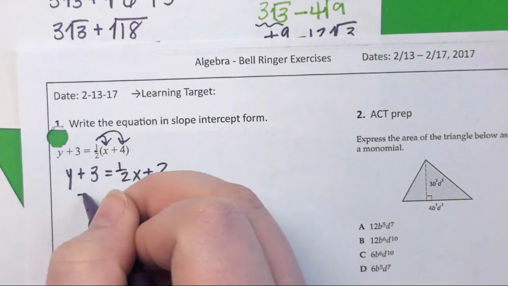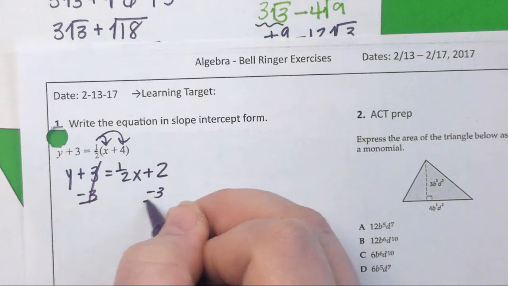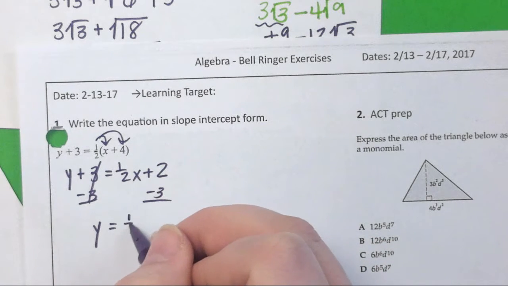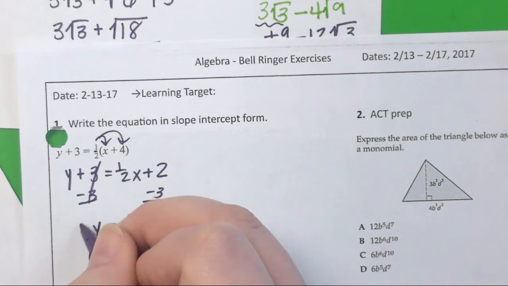Okay, and then I'm going to do what Hannah suggested. Subtract 3 from both sides. I'll have y equals what? y equals one half x minus 1. One half x minus 1.